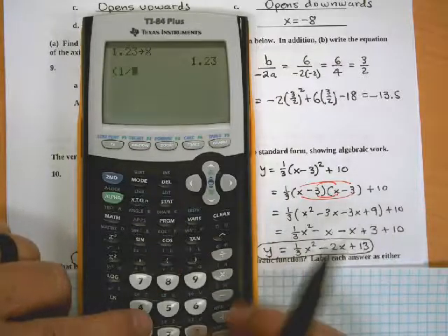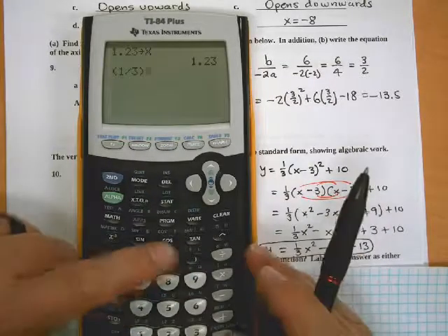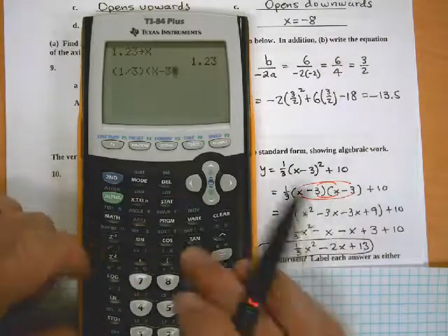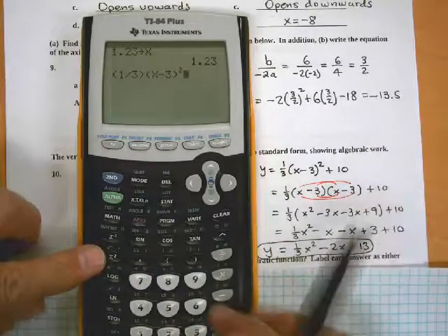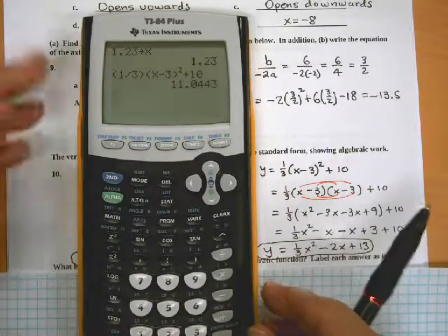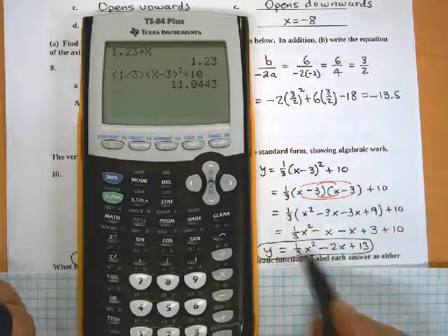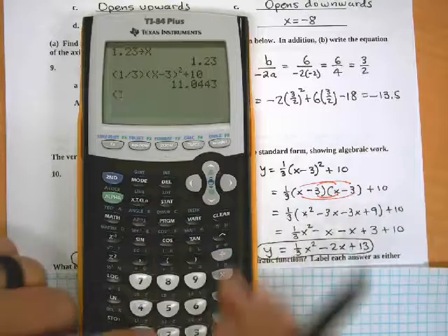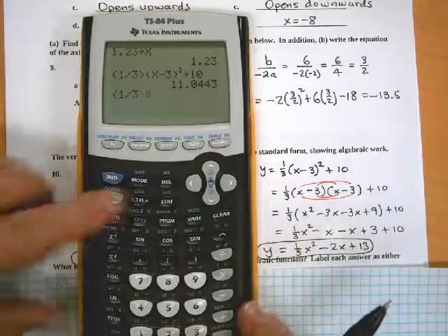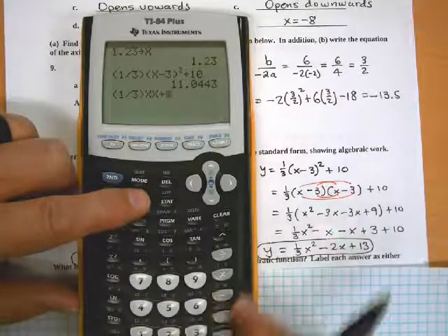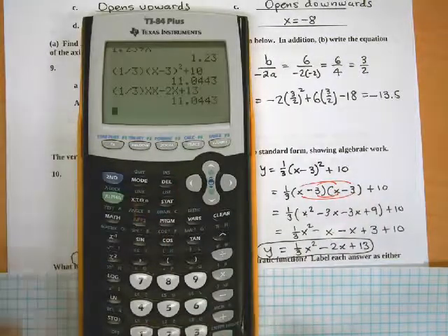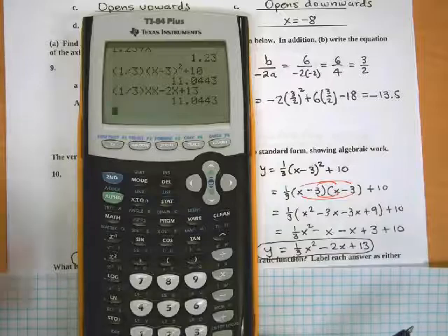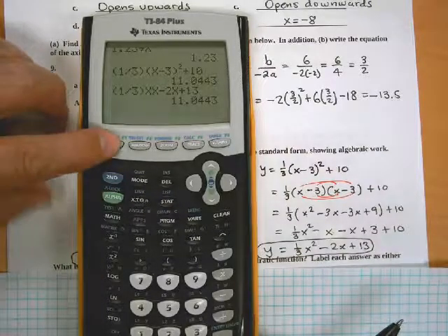Parenthesis 1 divided by 3, that's your 1/3. And then x minus 3 all squared. The squared button is over here. Plus 10. And that's the answer I get when I type that one. We should get the same answer down here. 1/3 x squared minus 2x plus 13, and we get the same answer both times, so we know you've got it. The other way to tell is to graph both of them.